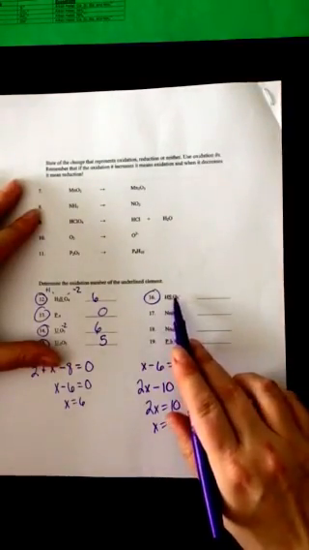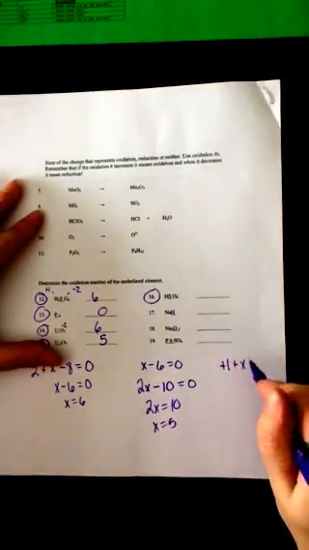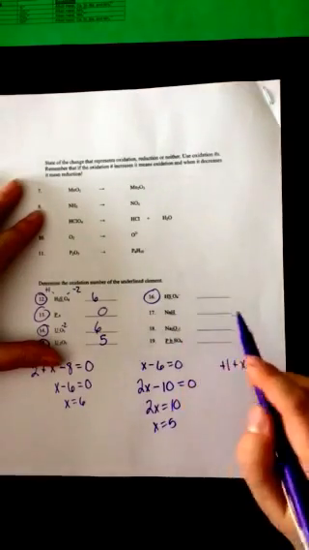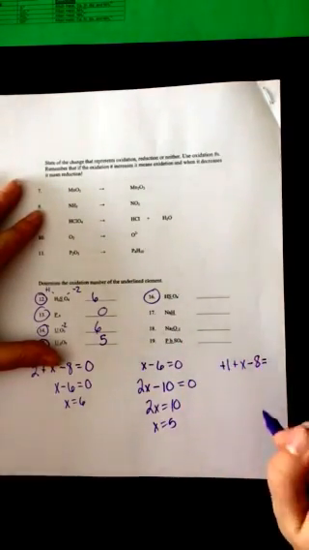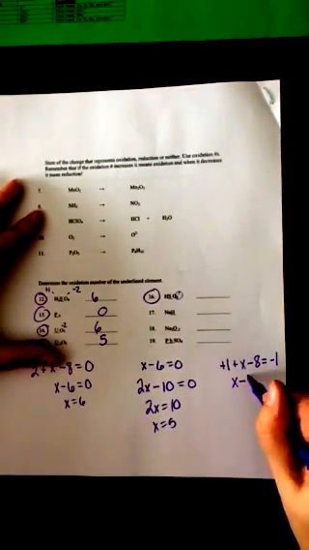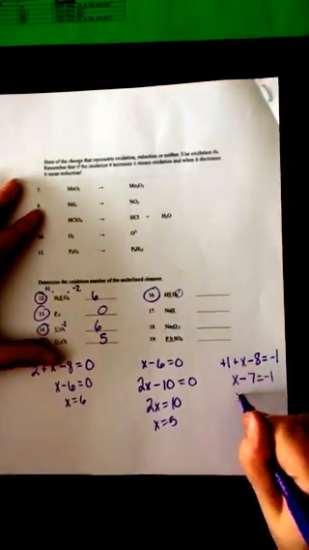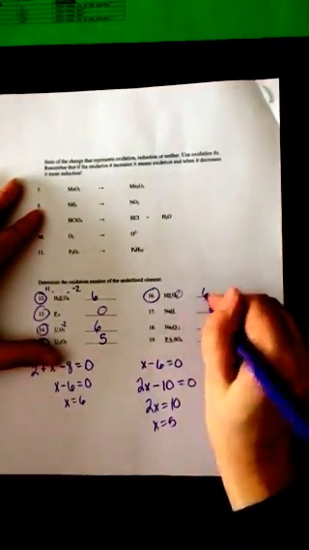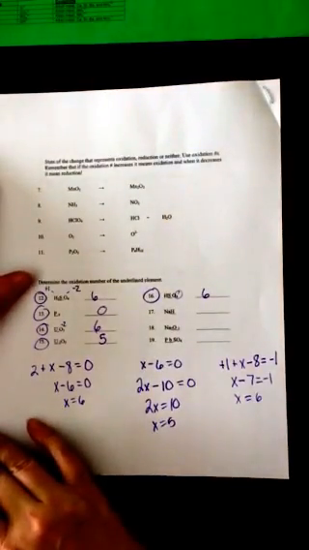It changes. If we look at number 16, this is a little bit of a difference from the rule. Oxygen still -2, hydrogen still +1. So I'm going to say I have 1 hydrogen plus I don't know what sulfur is. Oxygen still -2. -2 times 4 is -8. But instead of it equaling 0, see that negative here? It has to equal -1. So now we do our algebra. So X minus 7 equals -1. So X equals 6. It's a little bit of algebra, but it's not too crazy.